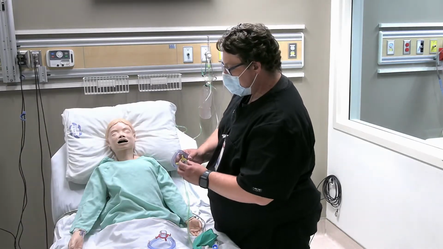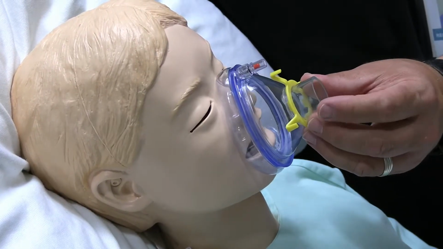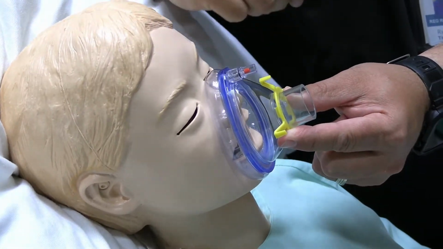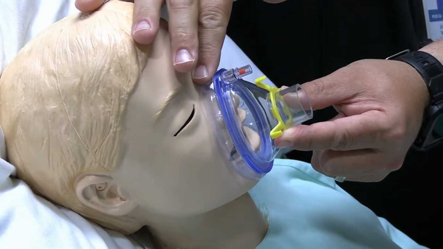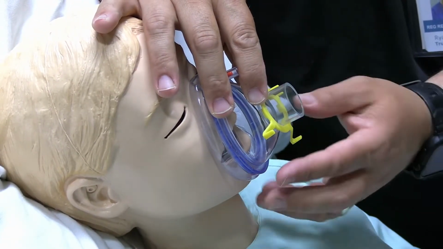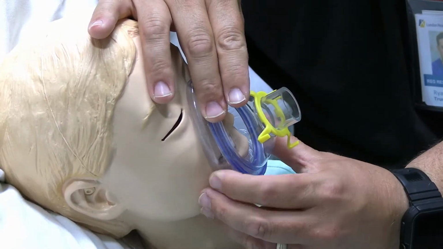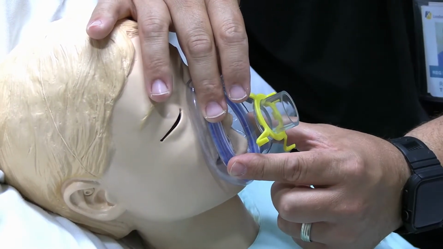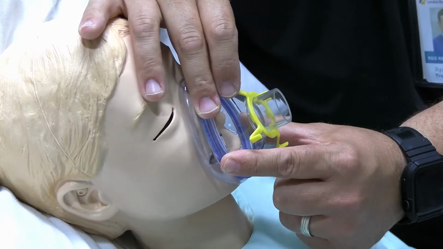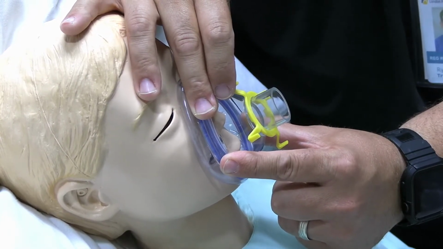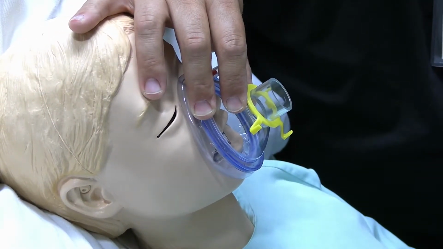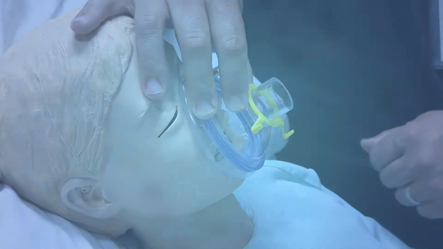So a size 3 seems to be an appropriate size mask for this patient. As you can see, not in the patient's eyes, covers the bridge of the nose here, and just sits nicely under the bottom lip above the chin. There's no gaps on either side of the lips, and once I bag, I'll know if I have a good seal. Once I get pressures showing on my manometer, and once I actually start to manually ventilate, I will look for chest rise.